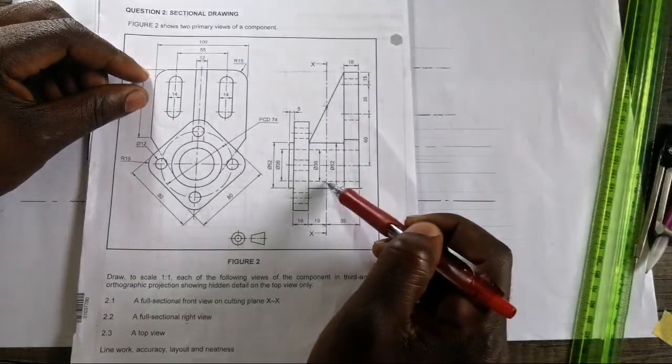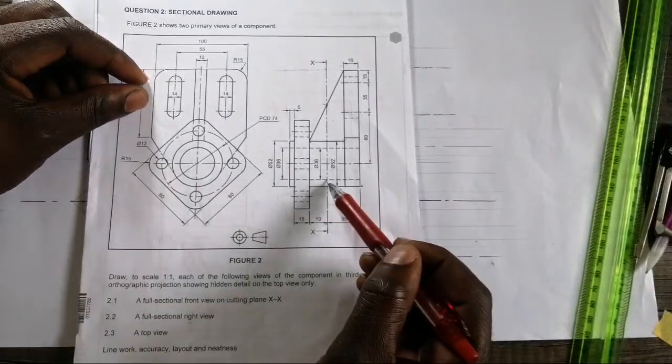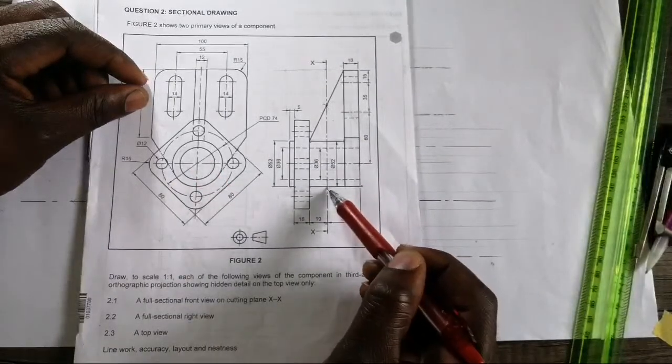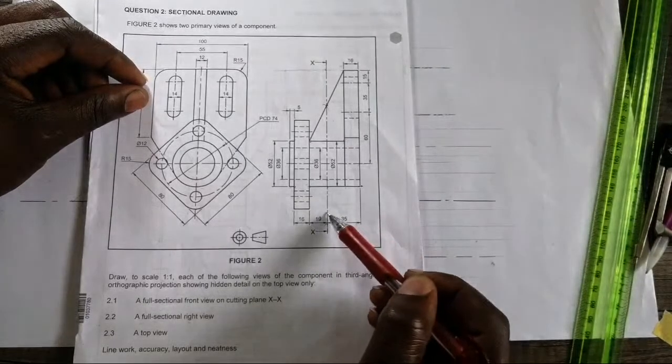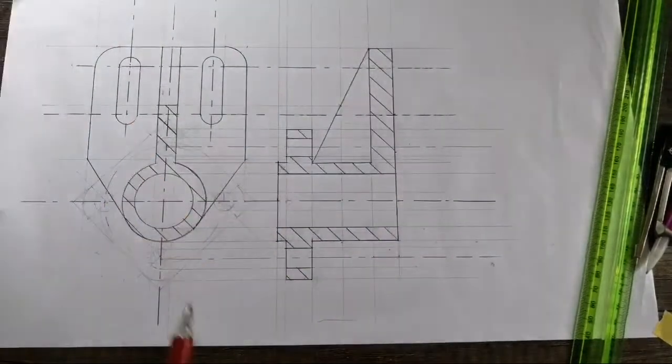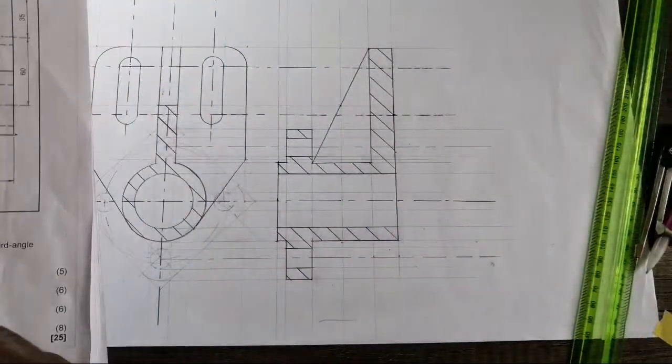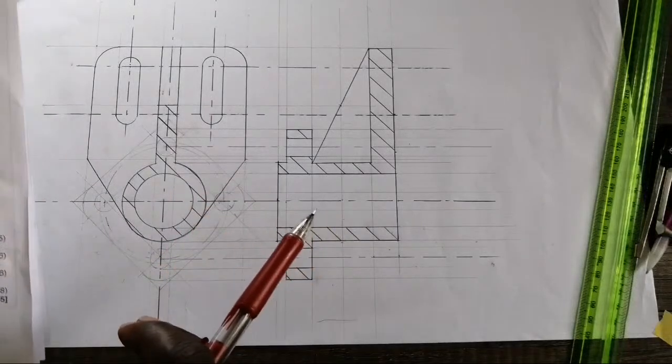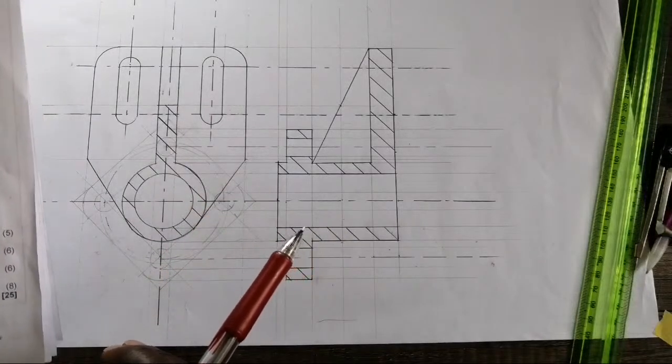From here till here, it's a hole, which is this one. Then from here till here, the hexagon cut something again. From here till here, the hexagon was not cutting anything. So that's how you go about it. That's how you get a full sectional front view on your cutting plane XX.